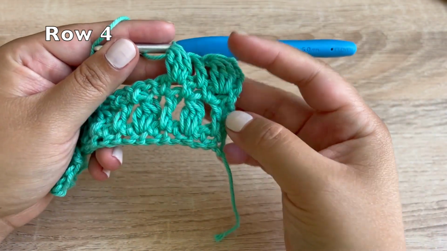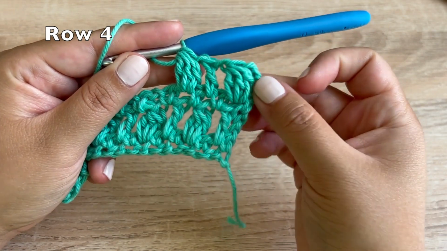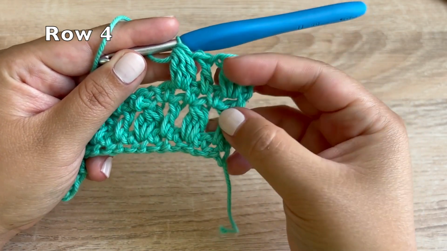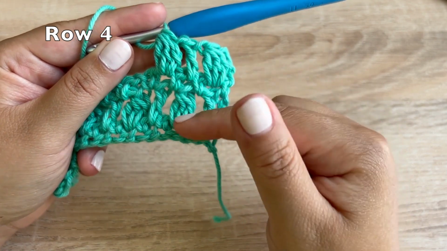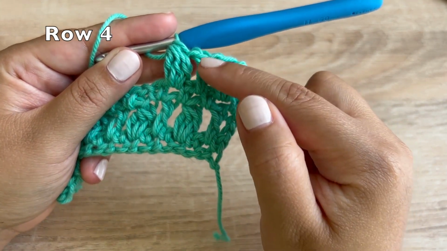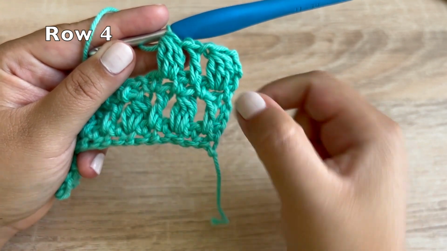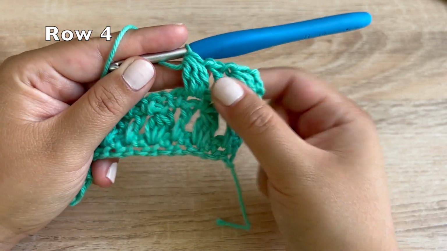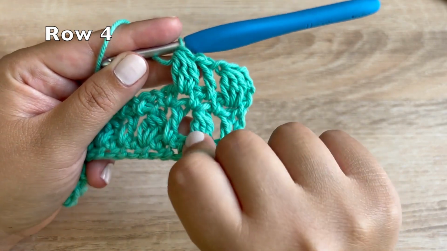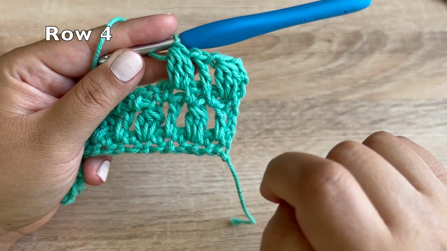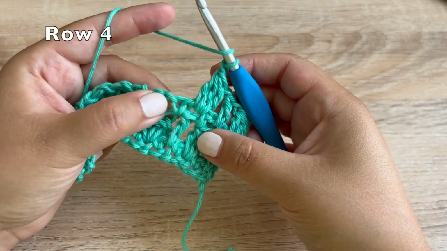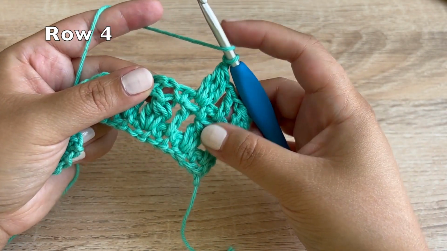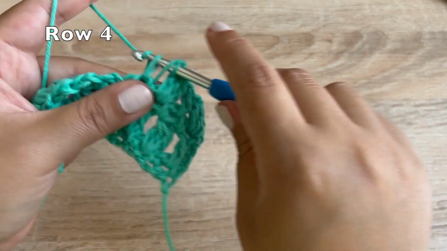So it is just like row 2, except we are making the double crochet 3 togethers on top of our double crochet, and then vice versa. So you can see there's a double crochet here, and then we have the little cluster underneath, and then again a little cluster here, and then underneath just a double crochet. So go ahead and repeat that pattern all the way down the row.